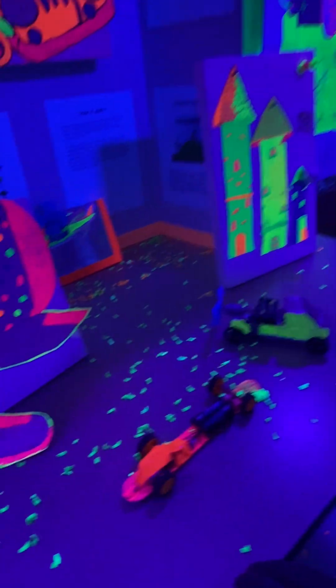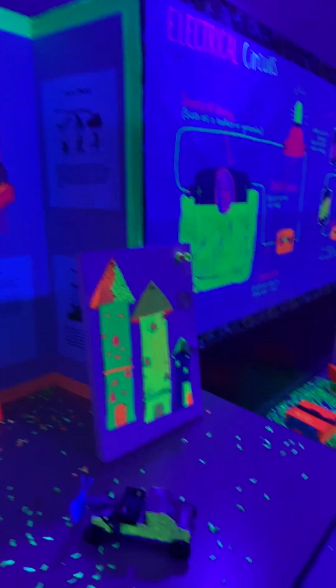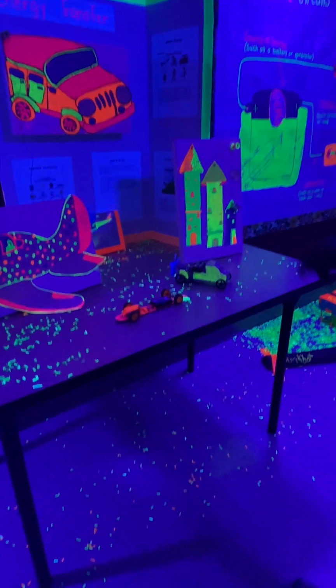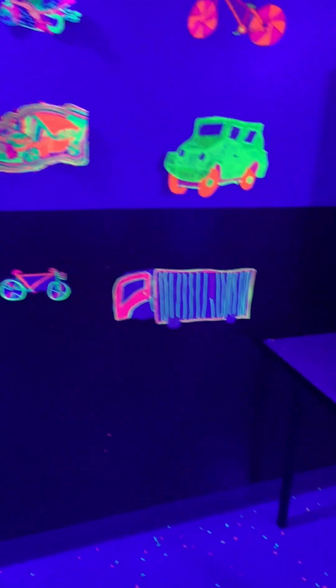So they made this energy transfer, and they do a demonstration. They went to lunch, so you don't get to see this one. This is a kinetic energy display. And they did some Hispanic heritage stuff.